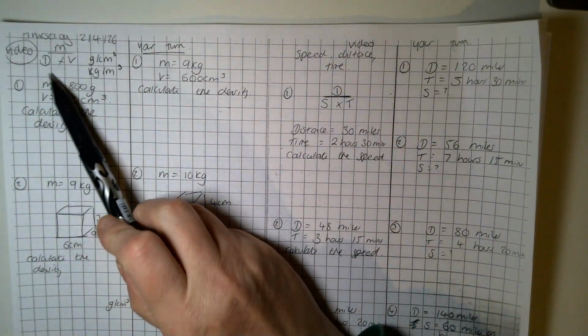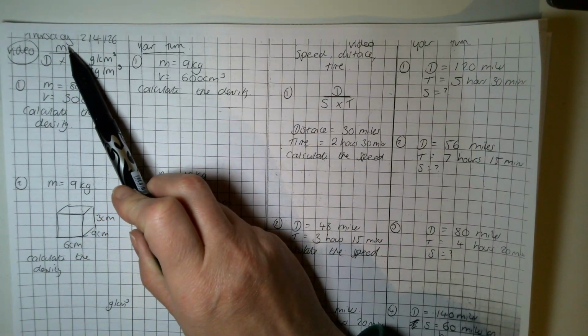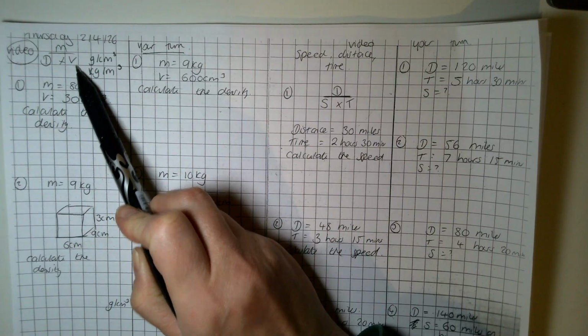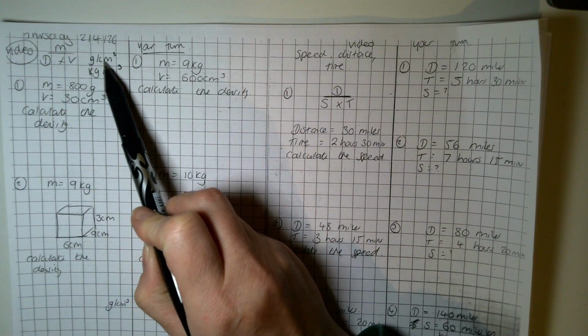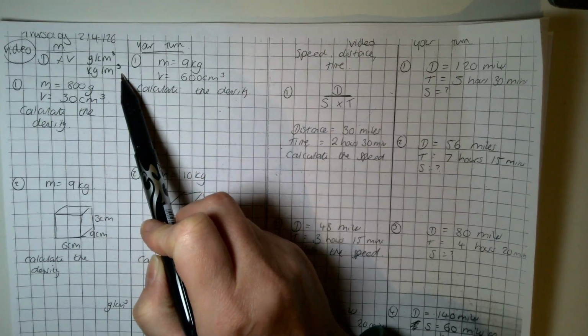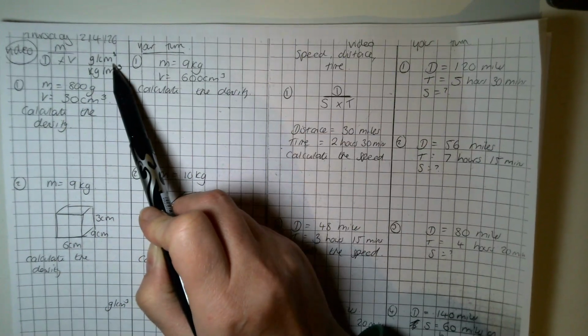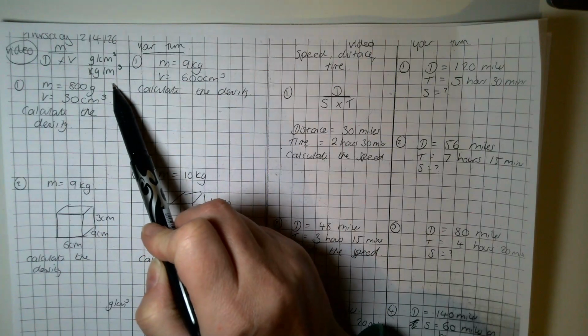For density, you need to remember this little triangle. Density equals mass over volume. The units will either be grams per centimetre cubed or kilograms per metre cubed. So make sure you're using grams and centimetres or kilograms and metres.